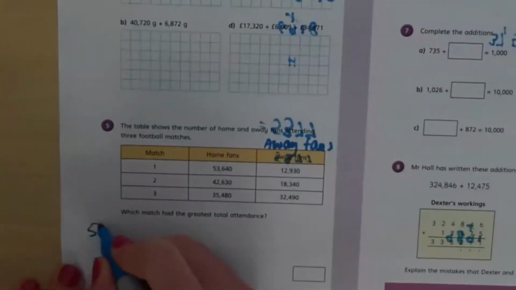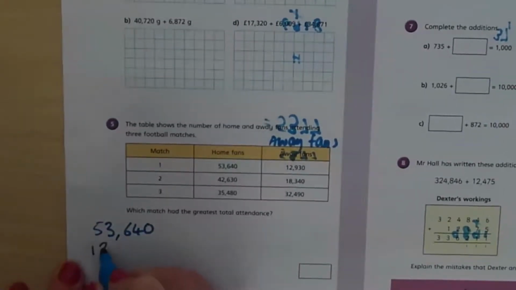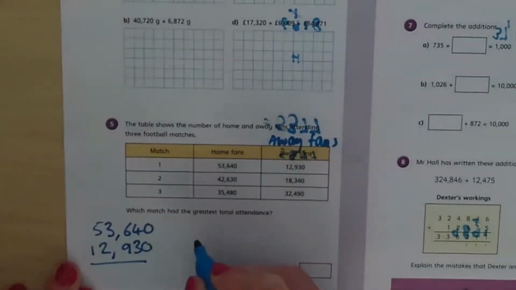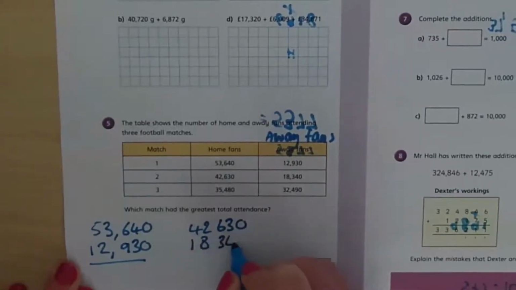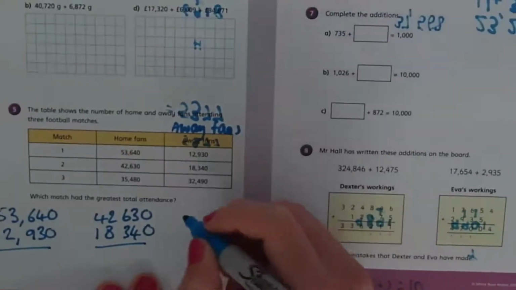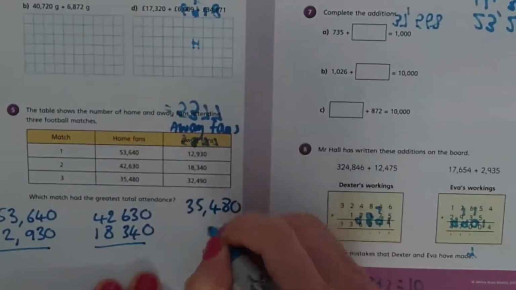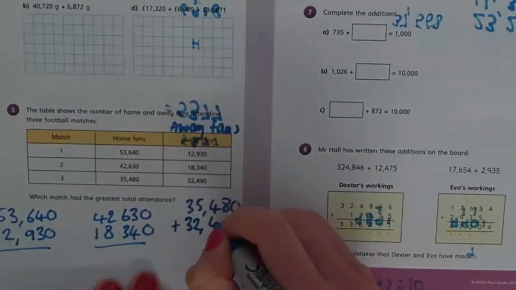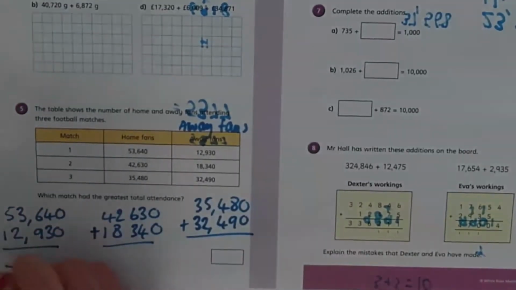So we're going to add 53,640, 12,930. Match number 2, 42,630, add 18,340. And match number 3, 35,480, add 32,490. Make sure that's really clear.